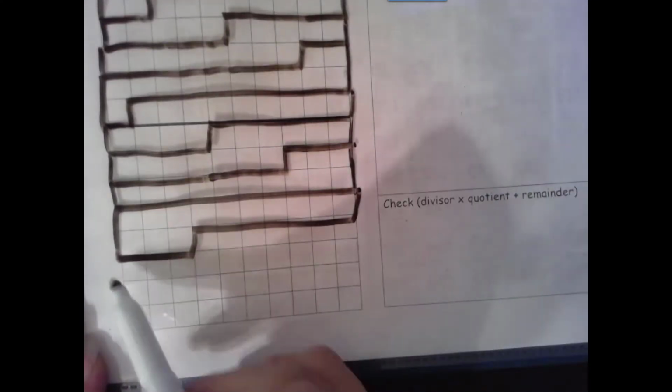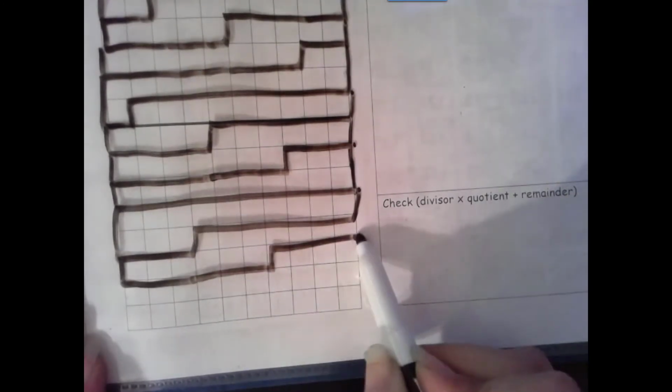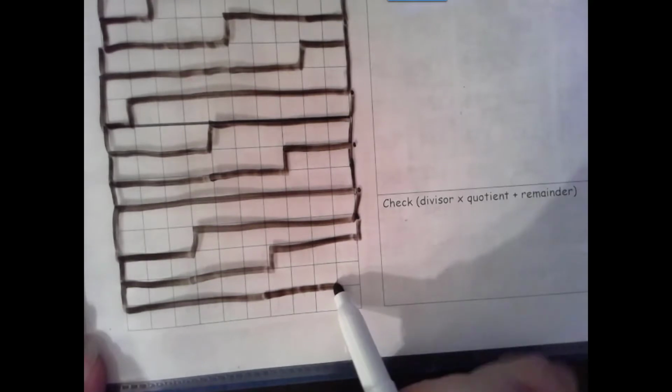Here I have 7. So if I get to 3 here, I get to 10. And then 3 more gets me to 13. Here I have 4, I add 6 to get to 10. 3 more gets me to 13.